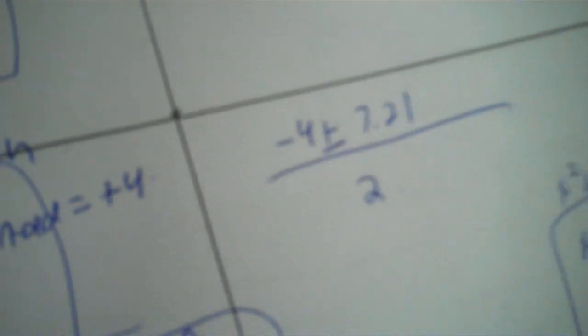So 4 to the second minus 4, 1, negative 9. I got 52. So positive, negative. The square root of 52 is going to be 7.21. So we take negative 4 plus 7.21, click equals before dividing by 2. That'd be 1.61. We would take negative 4 minus 7.21, click equals before dividing by 2, and that's negative 5.61.